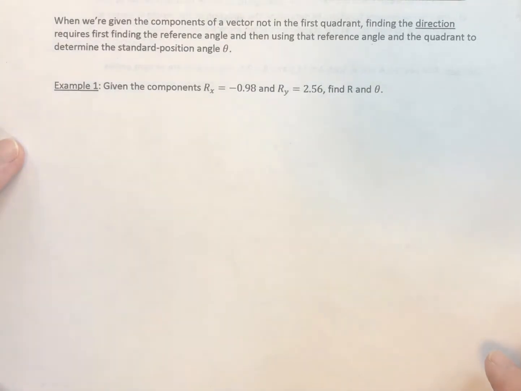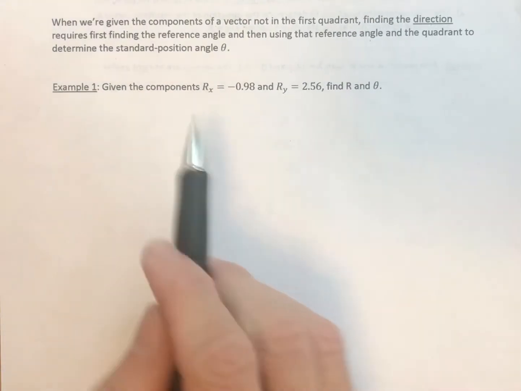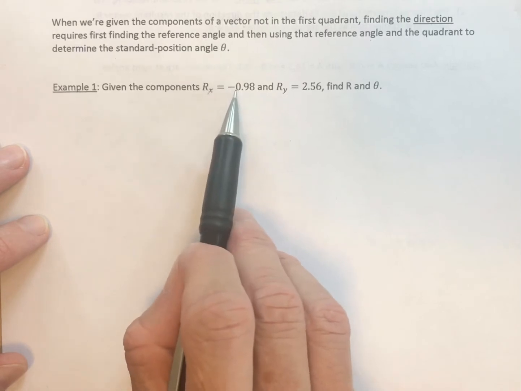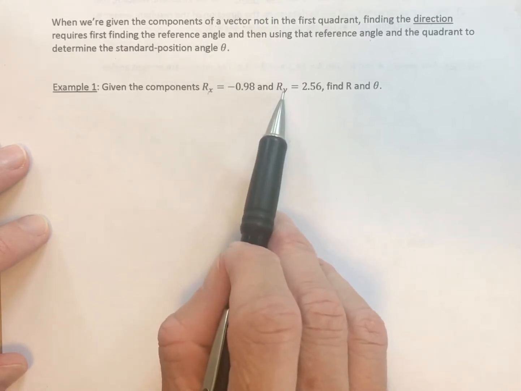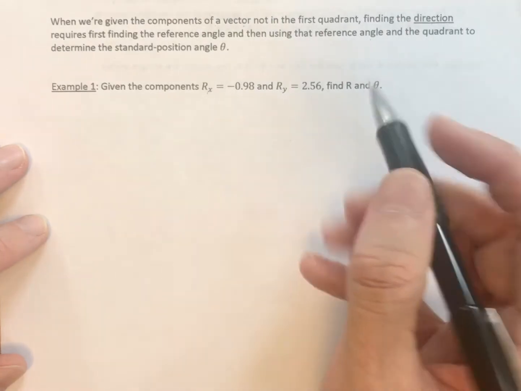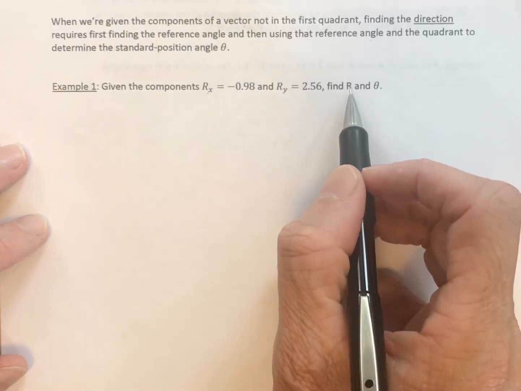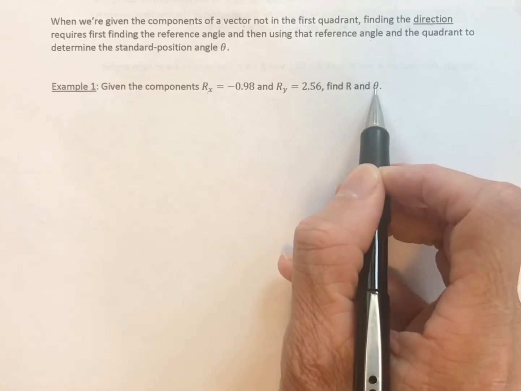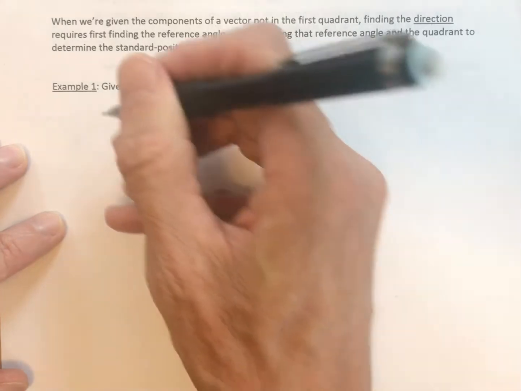Okay, so I think I got it straightened out. Given the components r sub x is -0.98 and r sub y is 2.56, find vector r's magnitude, r, and standard position angle theta. Okay, so let's draw a picture here.